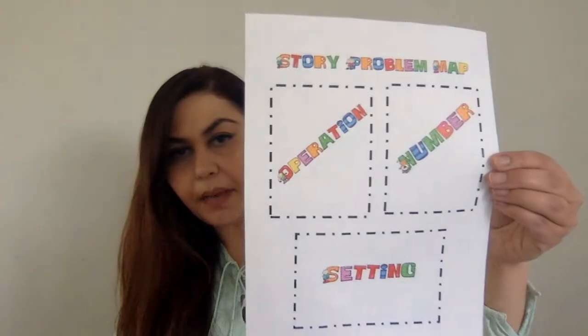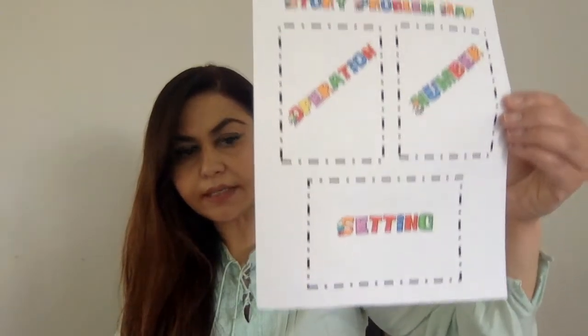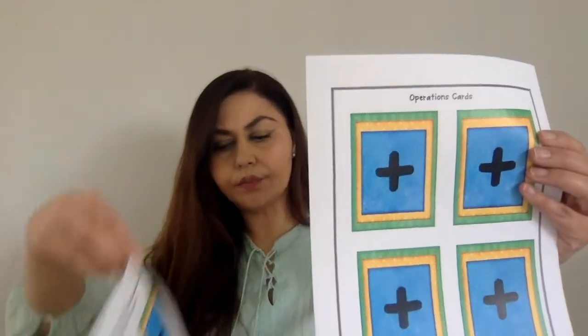Now this is the story problem mat, and the story problem mat has a number, an operation, and a setting in there. This right here are the operation cards.